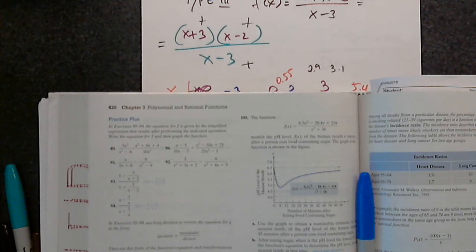And for type 2 is? Awesome. And for type 3? There is none. Awesome. Excellent. Thank you. So let's take a look at this function again and determine the horizontal asymptote. So what is the horizontal asymptote of this function?